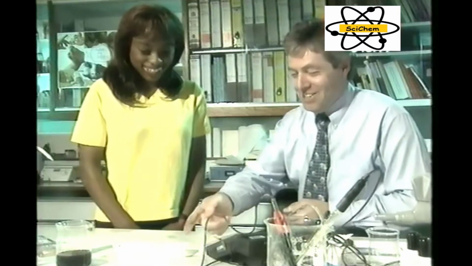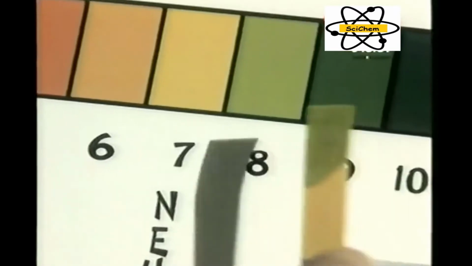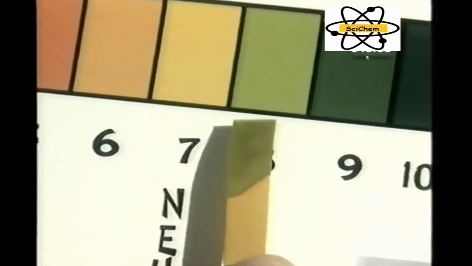Perhaps you'd like to just test your saliva. So I'll tell you what, if you'd like to put a little bit of saliva in there. Let's see what we get now. There we are. That's now green. You see there, that's very slightly green. What that shows is slightly alkaline.